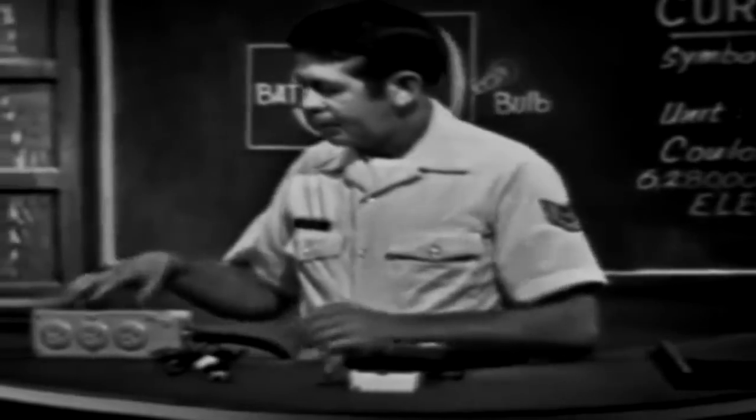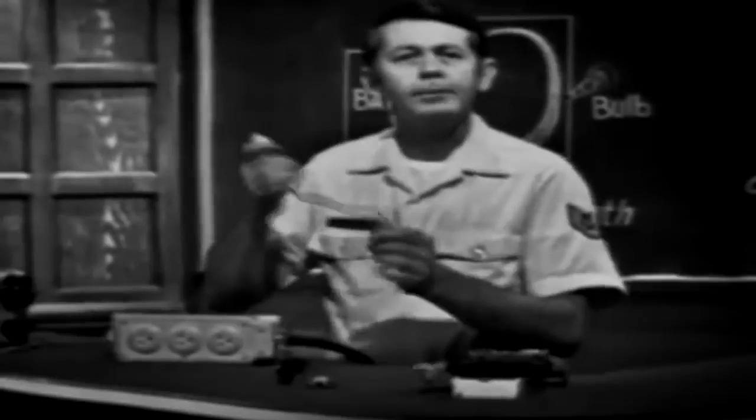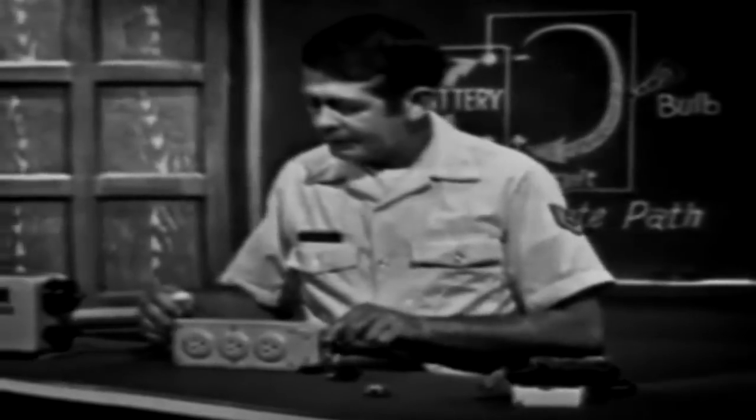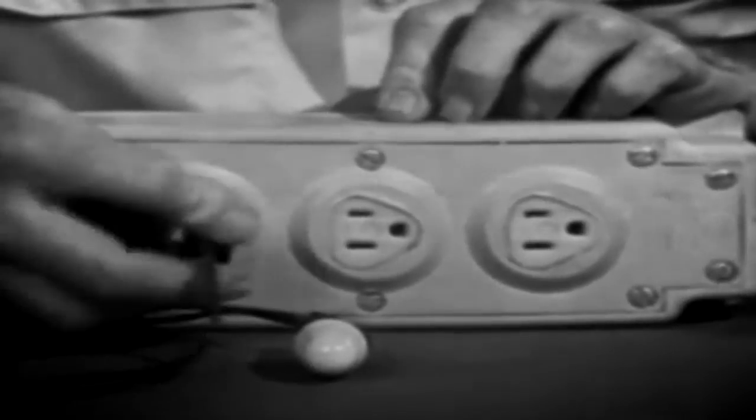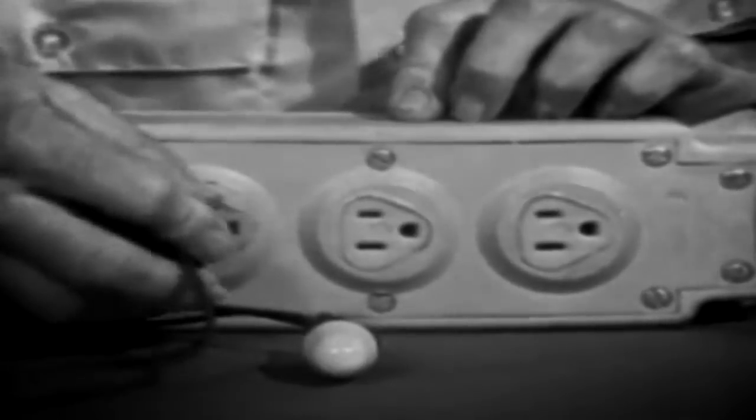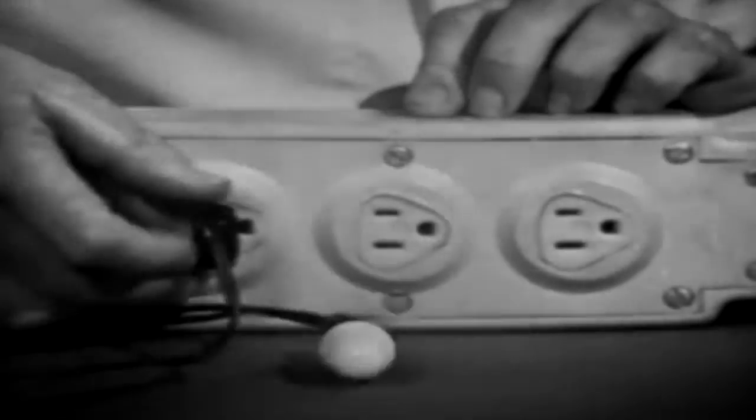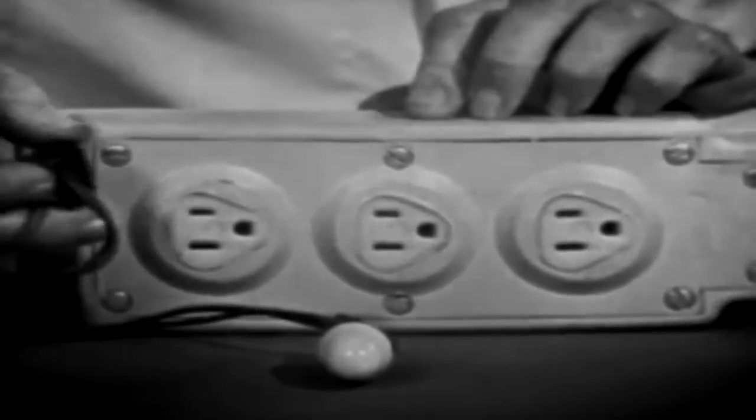Also, current will cause this light bulb to light. Let's try this ordinary AC outlet, and I'll plug the light bulb in. Applying the voltage to the bulb, if I can find the socket. There it is. Voltage causes the bulb to light. If I unplug it, no light.